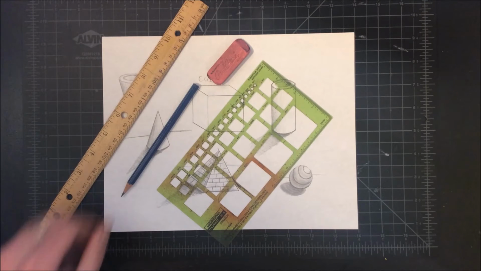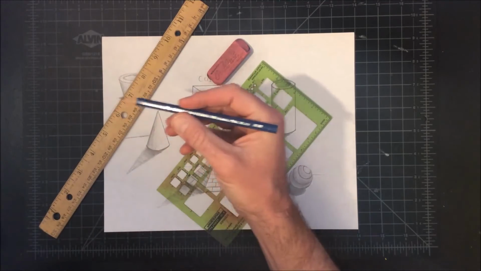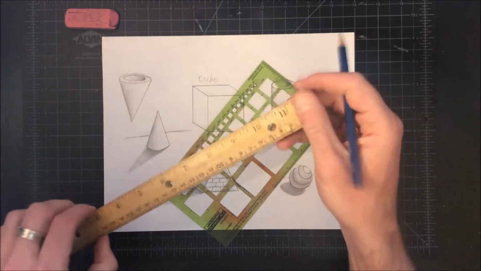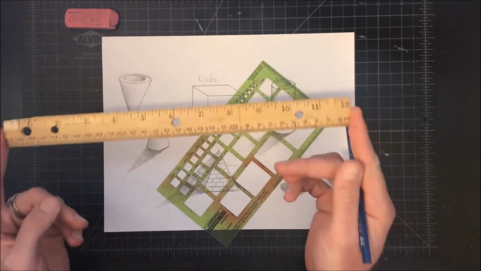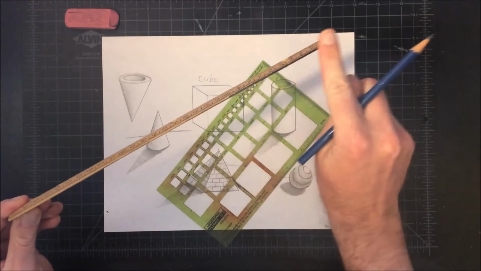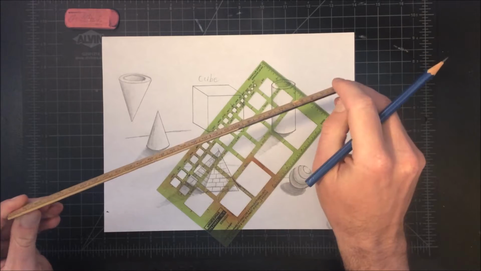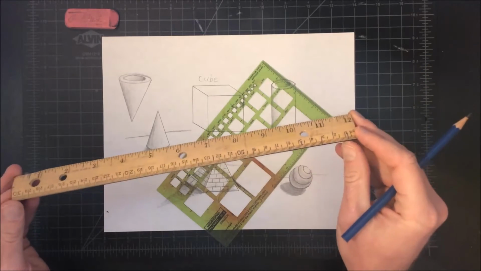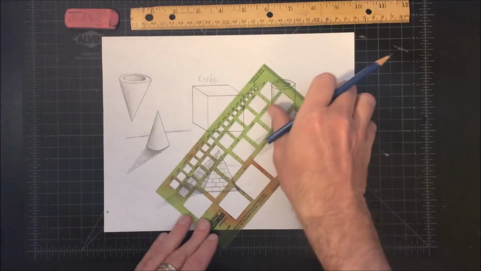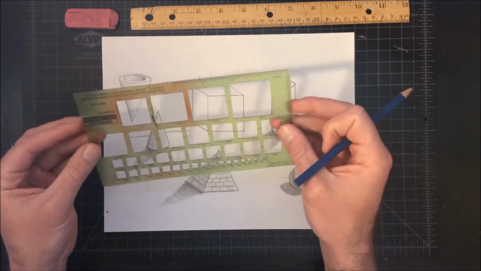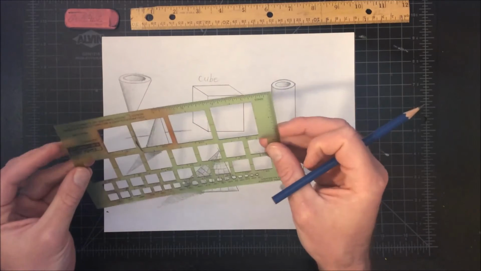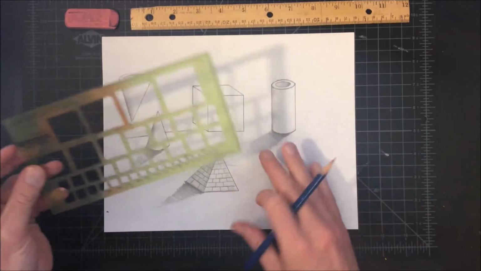Alright, so I have my pencil, my eraser, a ruler. This is going to be super important today. So if you don't have one, get something with a straight edge that you can use. If you try to freehand it, it's probably not going to work. So this is muy importante today, okay? And then this is kind of a nice to have. This is a square stencil. All right? If you have one of these, cool. If you don't, no big deal.